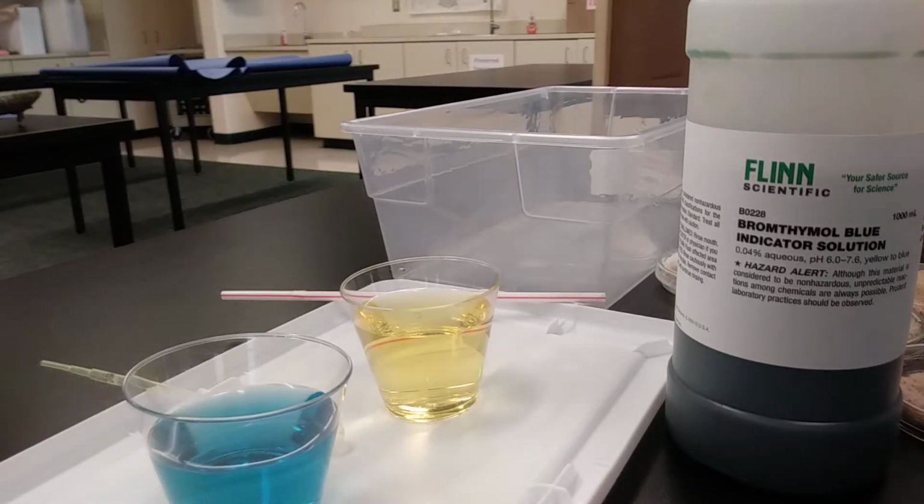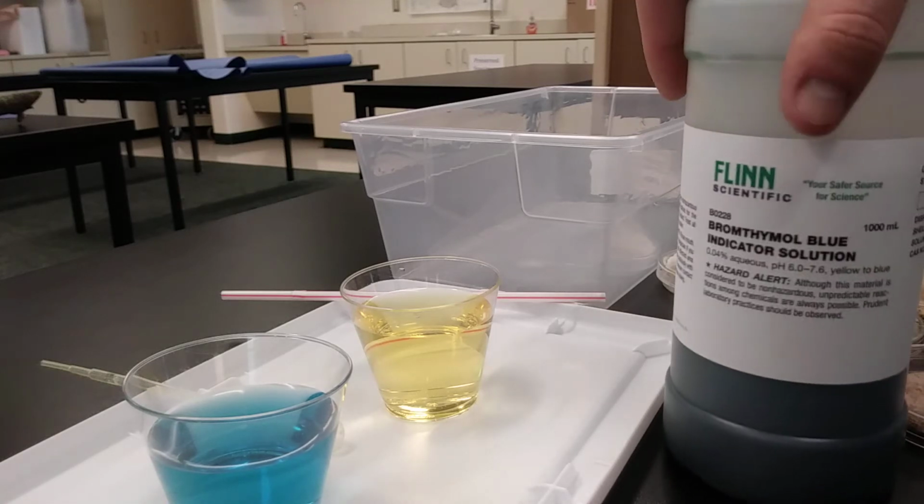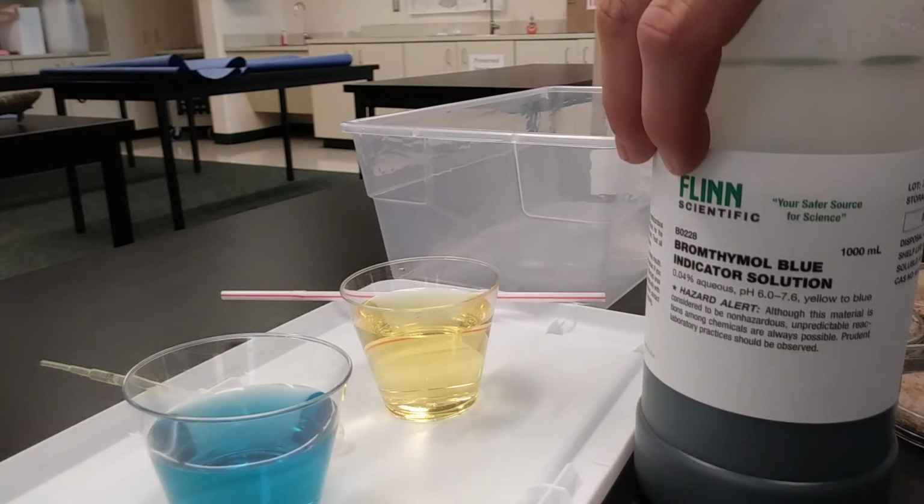And what we're going to do is try to investigate whether the mold, this living organism, is producing more carbon dioxide or is absorbing carbon dioxide. So if it produces carbon dioxide, it's really more like an animal. But if it absorbs carbon dioxide, it's more like a plant. So just like in past investigations, we're going to take some BTB.